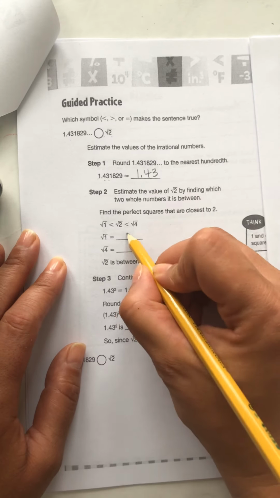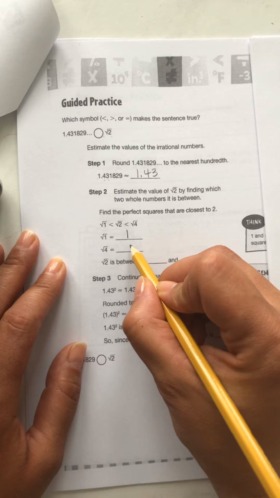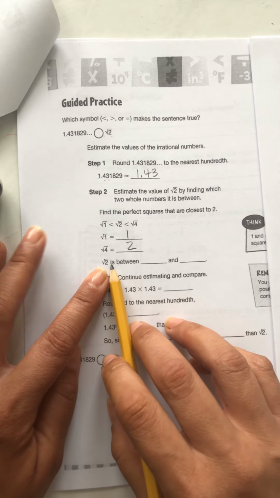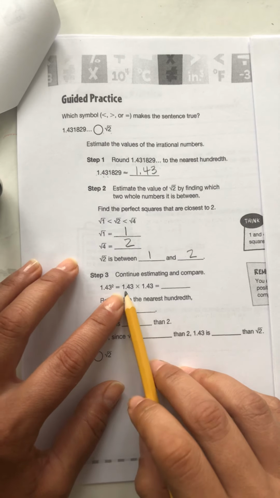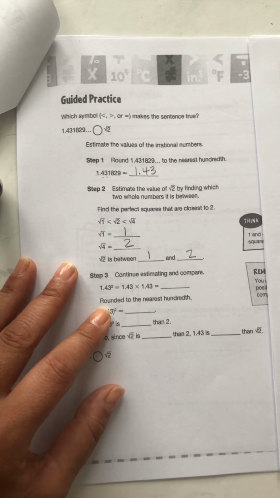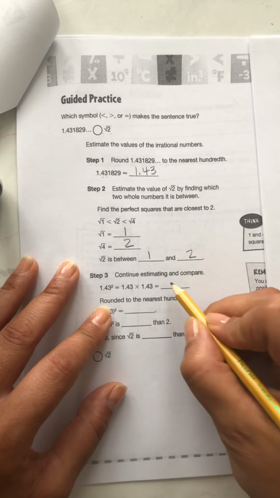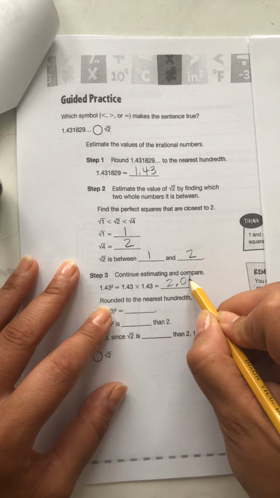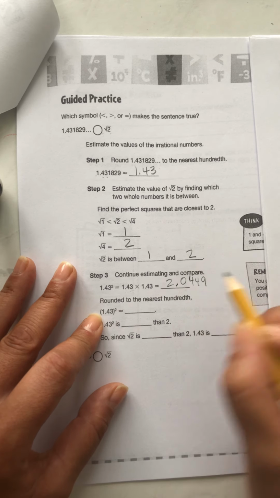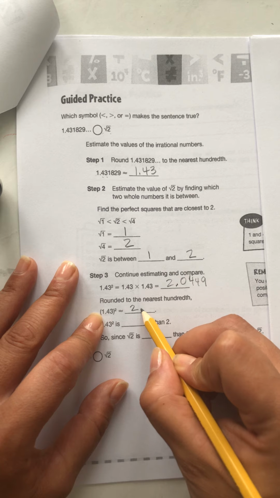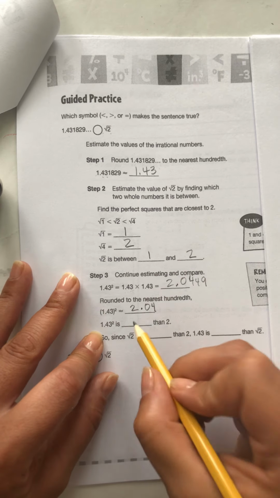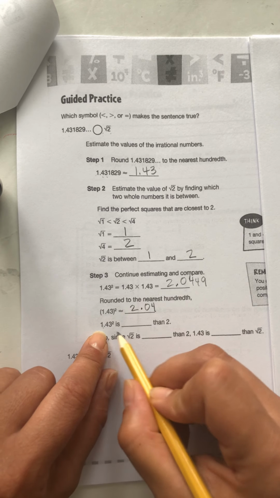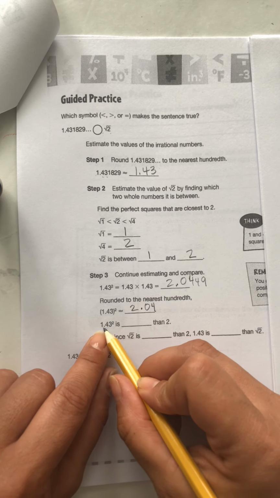We know the square root of 1 is 1. The square root of 4 is 2. So the square root of 2 is in between 1 and 2. They did 1.43. 1.43 times 1.43 equals 2.0449, which gets rounded to 2.04.